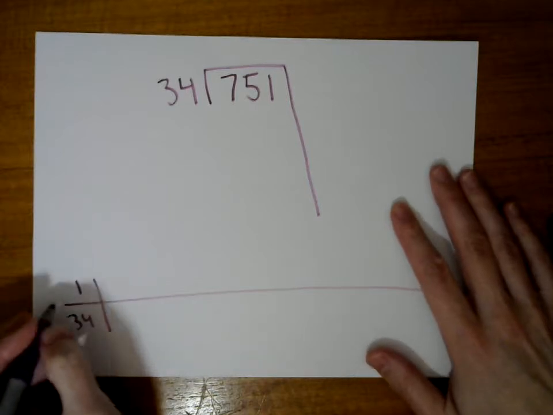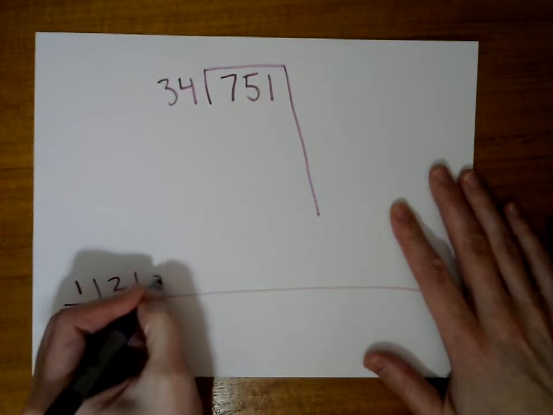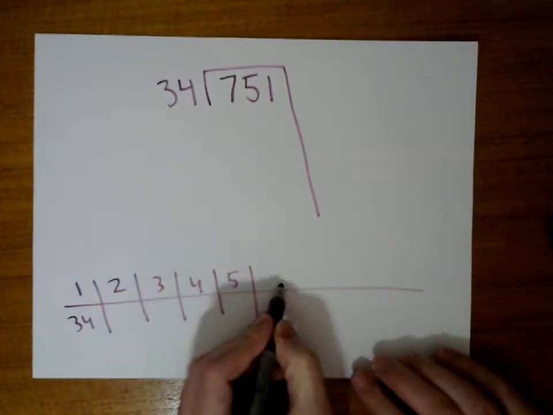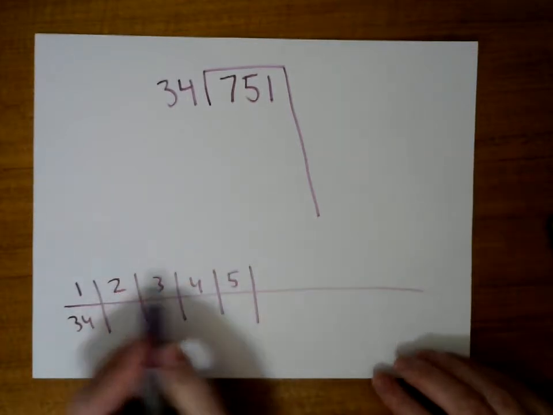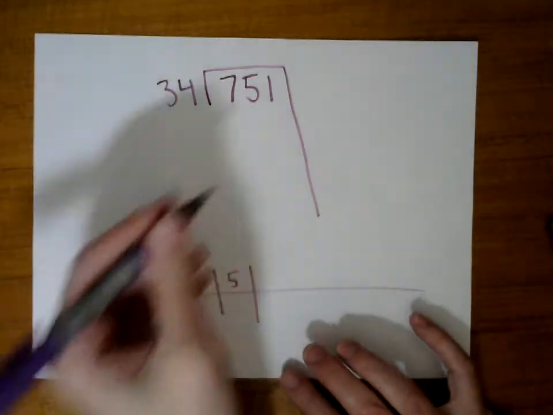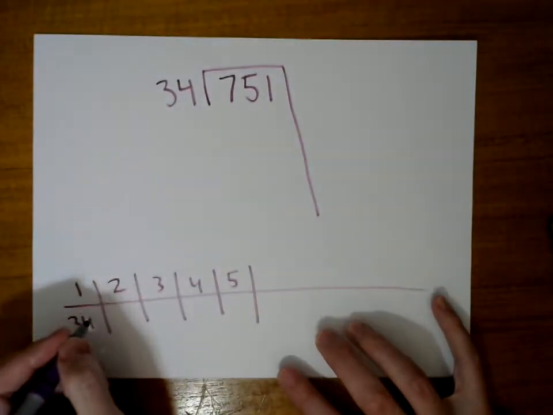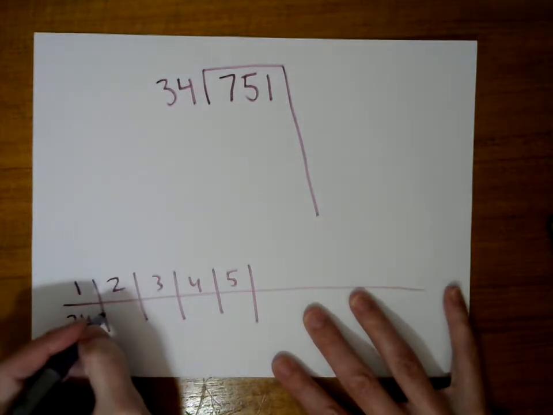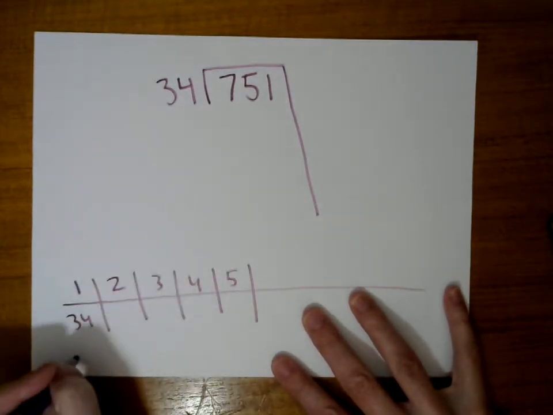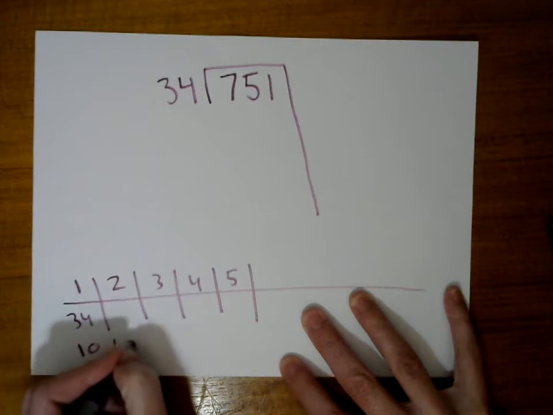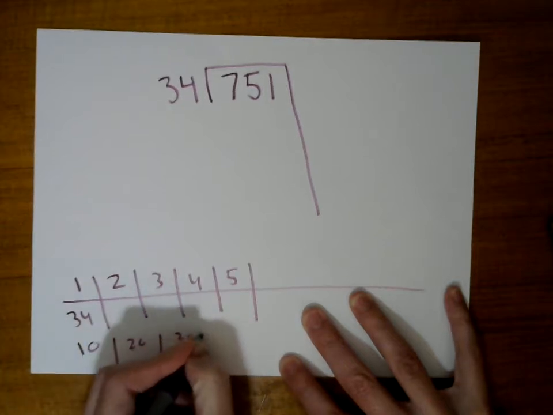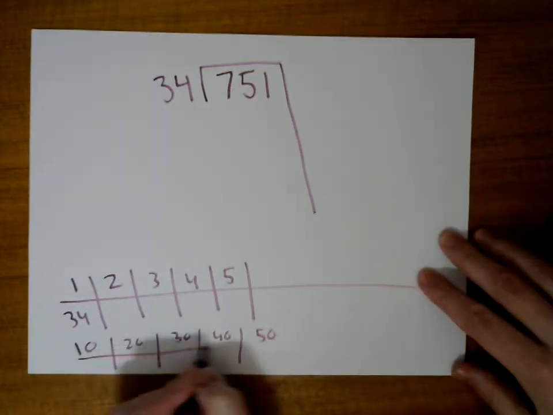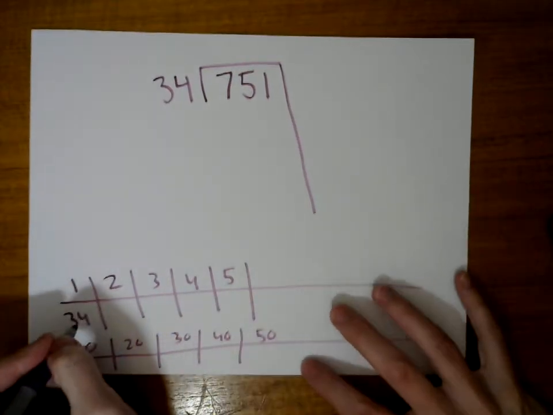One group of 34 is 34. 2, 3, 4, 5. I could really go as high as I want, but I probably don't need to go all the way to 10. We'll see how high I need to go depending on what's left after I subtract here. But I do need to start with this because this chart is going to help me when I do the next chart for 10 and 20, 30, 40, and 50. So I'm at least going to get started, see how high I need to go.